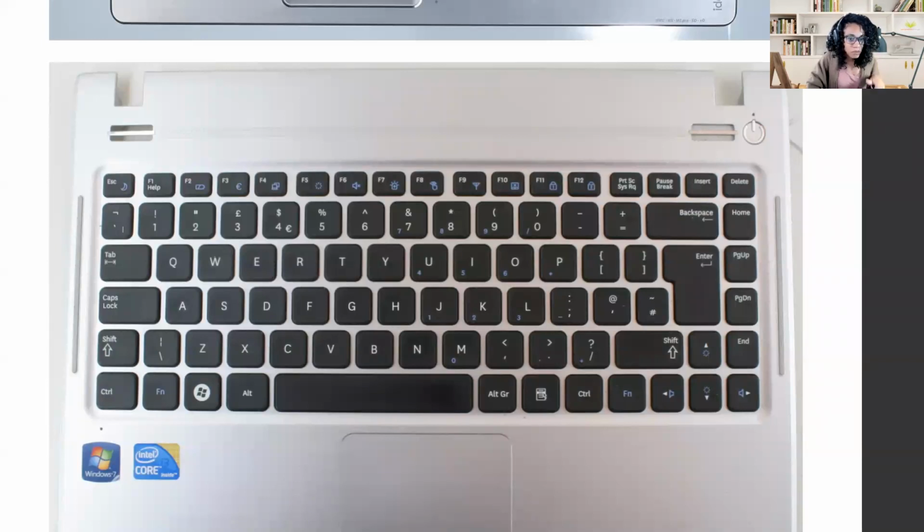And you'll simultaneously hold that FN and then press your function key to enable that function. So if I wanted to, let's see, mute my computer quickly, I could hold FN and then press F6, and that would mute my computer. So those are good things to know about.